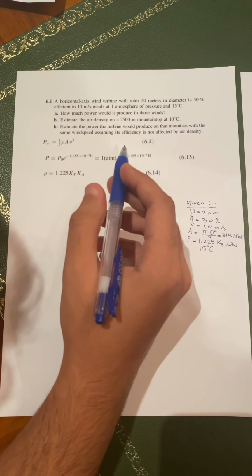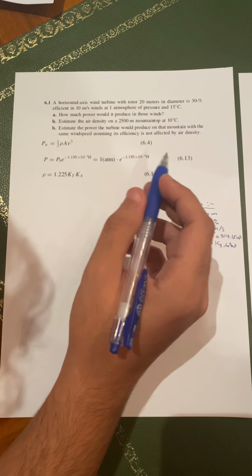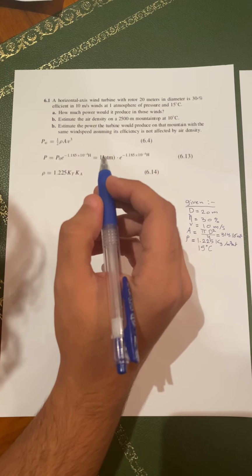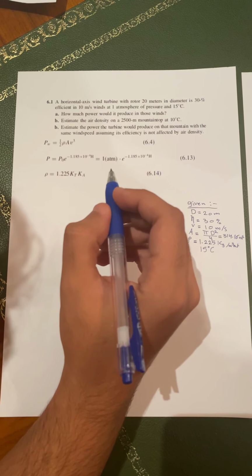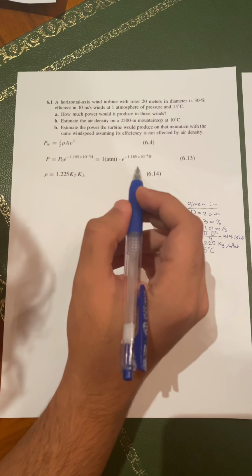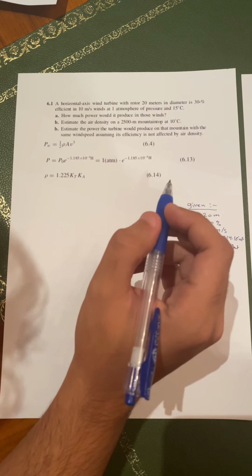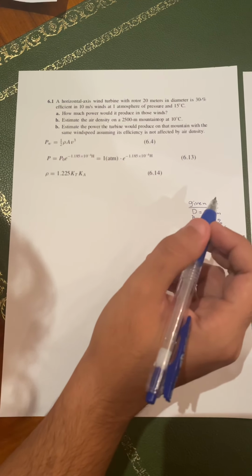A horizontal axis wind turbine with a rotor 20 meters in diameter is 30% efficient in a wind speed of 10 meters per second at 1 atmosphere of pressure and 15 degrees Celsius. A. How much power would it produce in those winds?